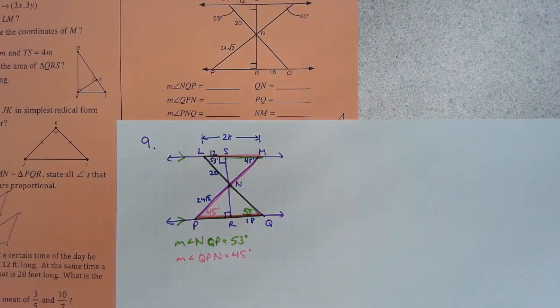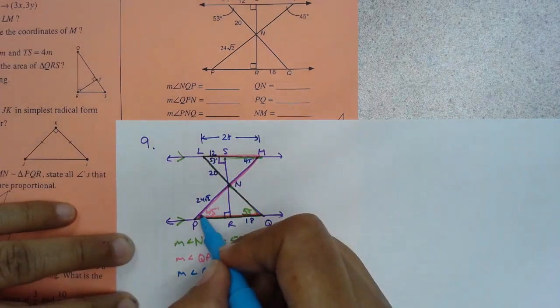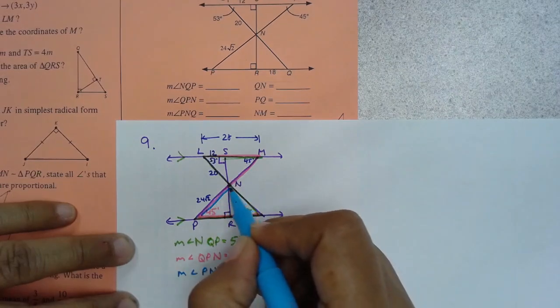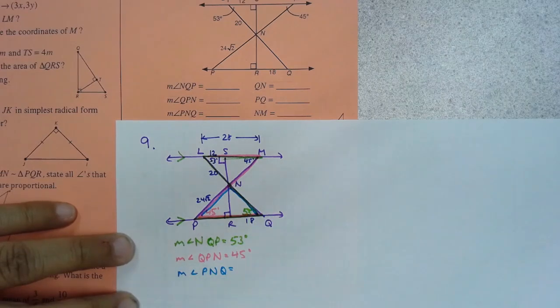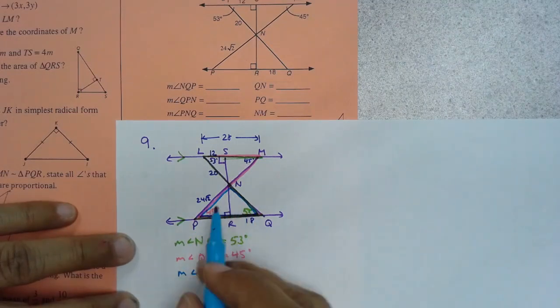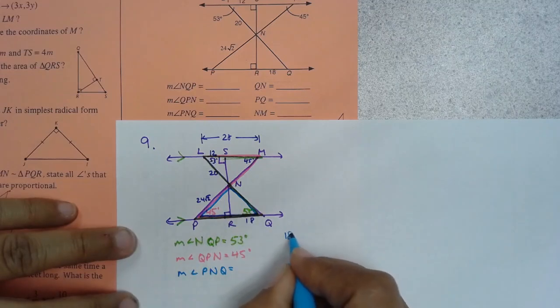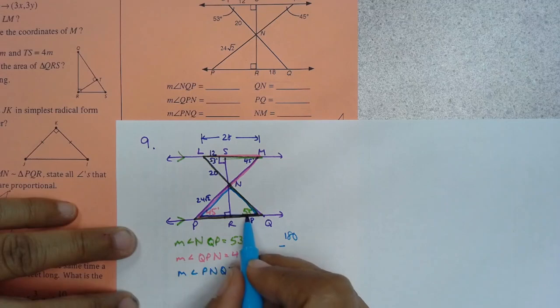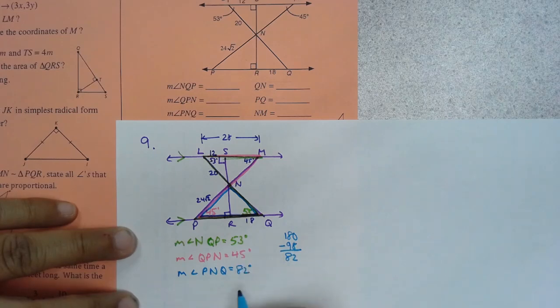All right, and then let's take a look at this last angle, the measurement of angle PNQ. If I trace P to N and then down to Q right here, I notice that it's this top angle right here. I already have two angles of this bottom, and that makes a full triangle. So if I take all three angles of a triangle, which add up to 180, and subtract out 45 plus 53, which is 98, I get a total of 82. So that's 82 degrees for that last angle.